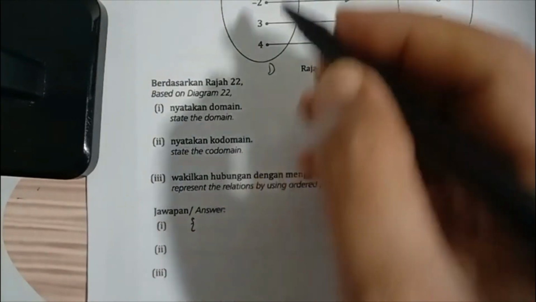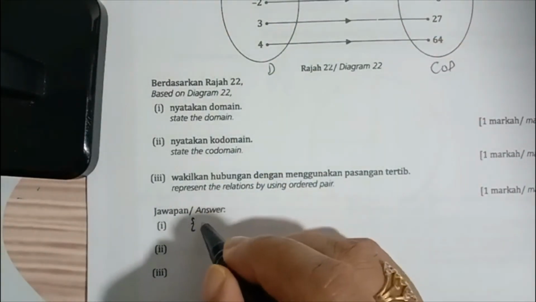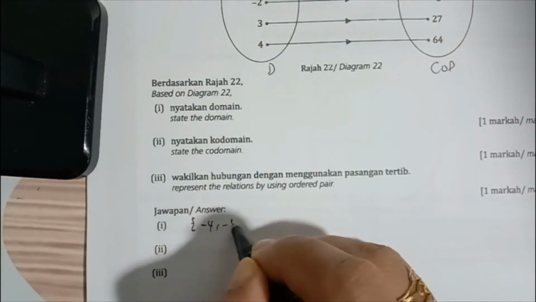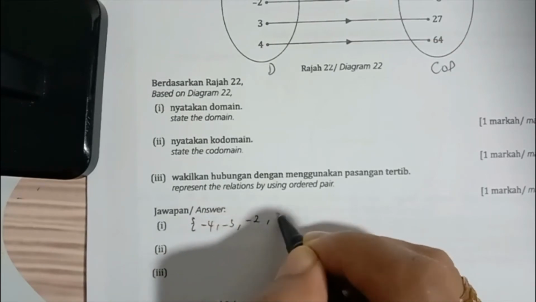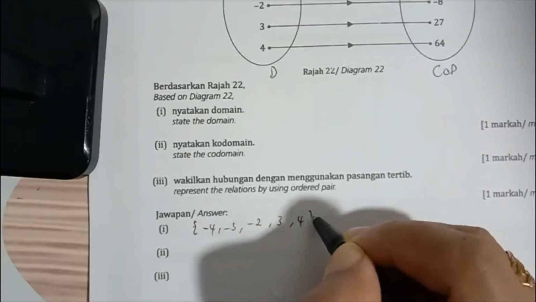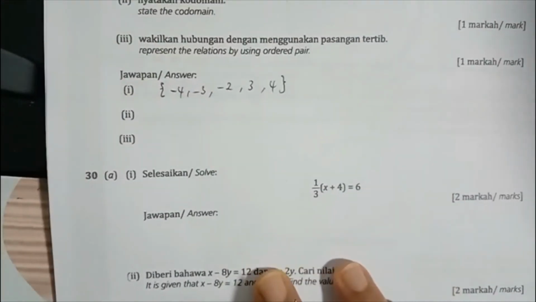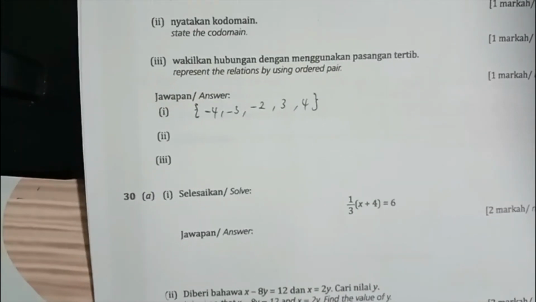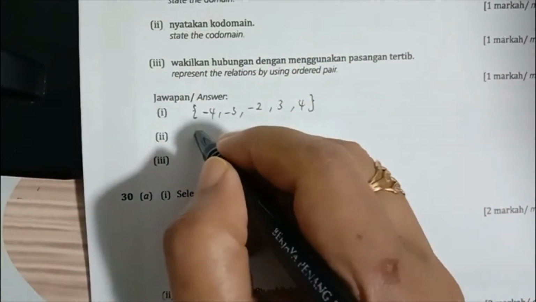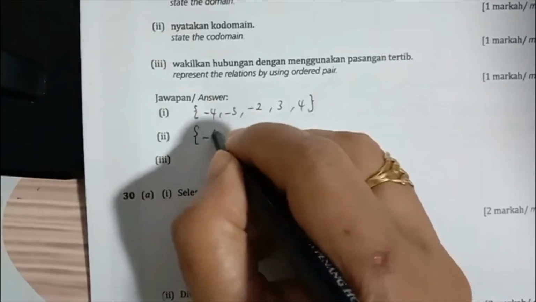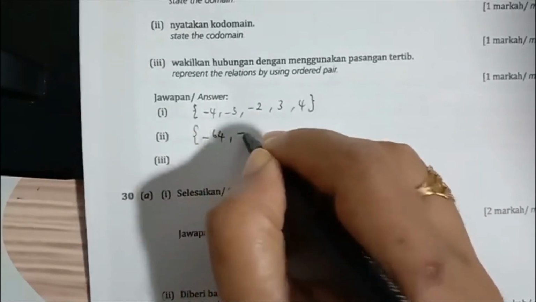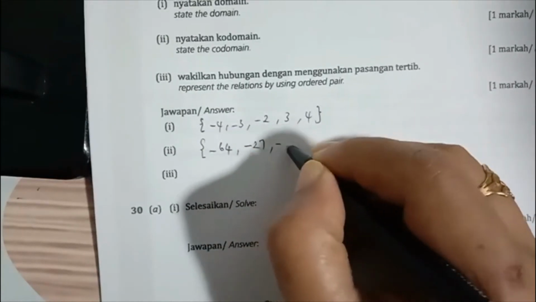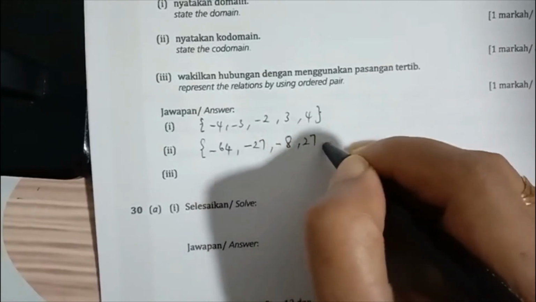So you list down all the elements inside: negative 4, negative 3, negative 2, 3, 4. So that is the domain. And then codomain, you just list down: negative 64, negative 27, negative 8, 27, 64.